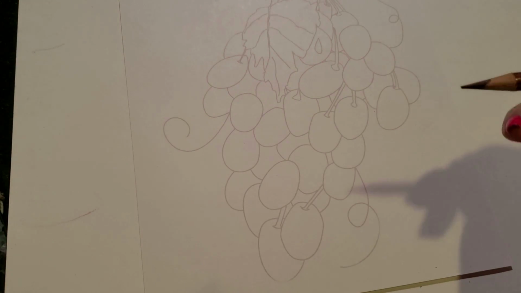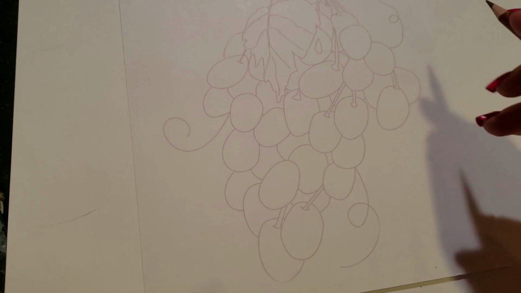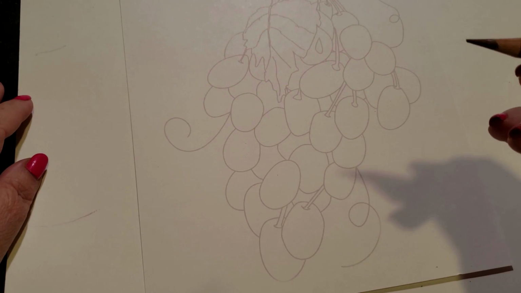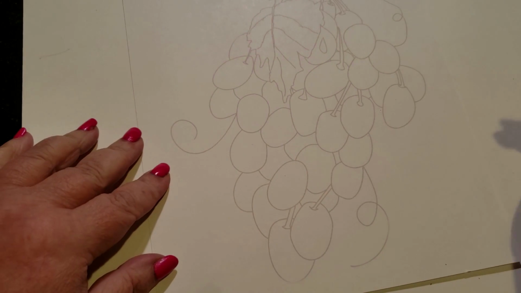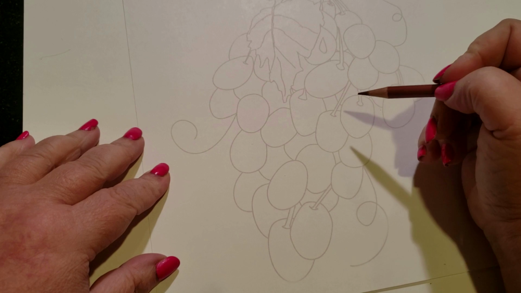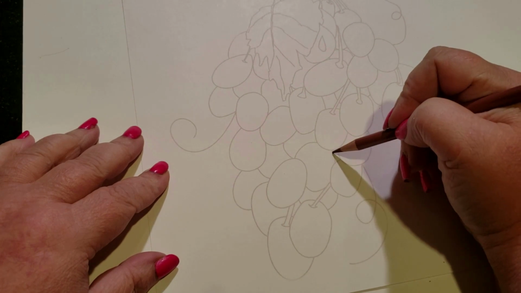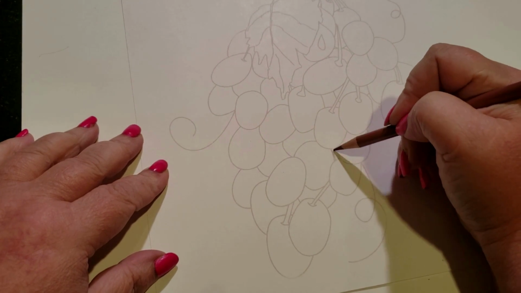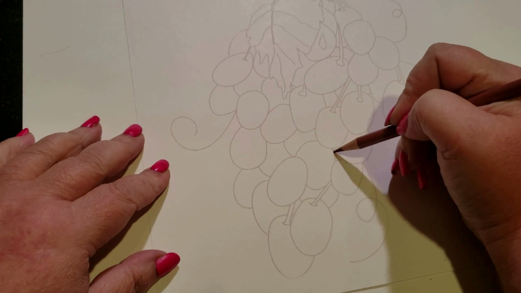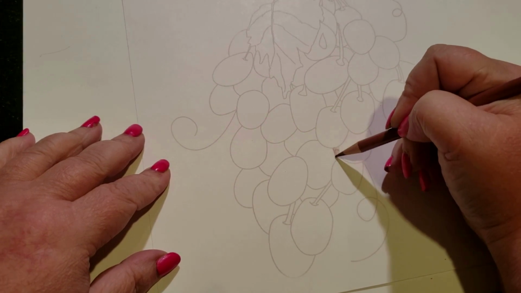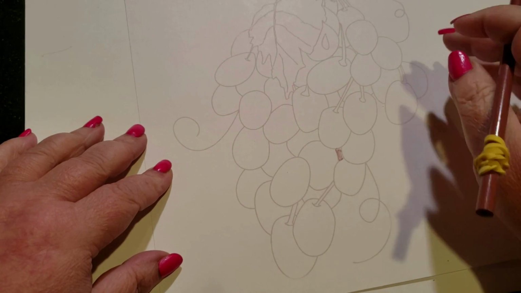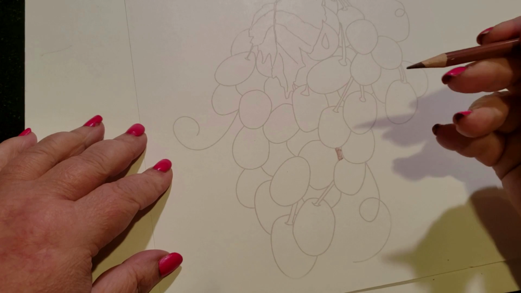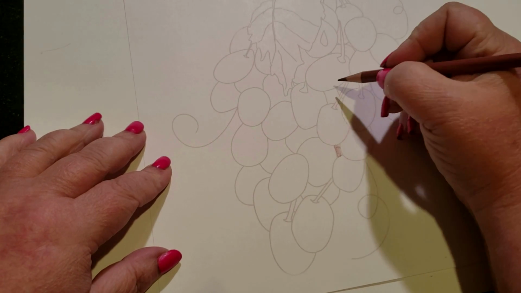The first pencil I'm going to use on the grapes is going to be my lightest dark color, and that's the chestnut. And what I'm going to look for is the areas that will be obscured by light. Now, there's 2 ways of doing this. You can make this the background color of here, but I'm not doing a background on this picture, so I'm choosing a darker color.